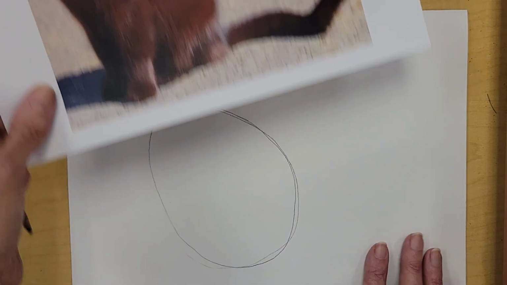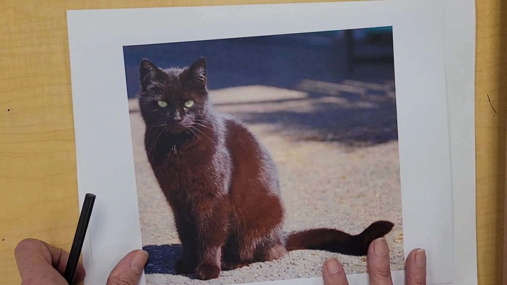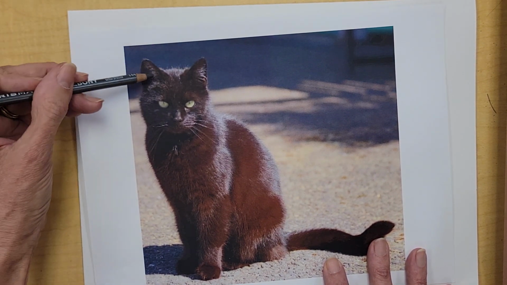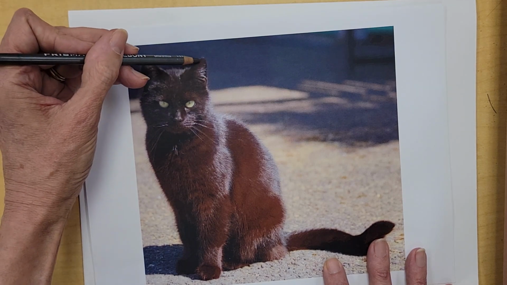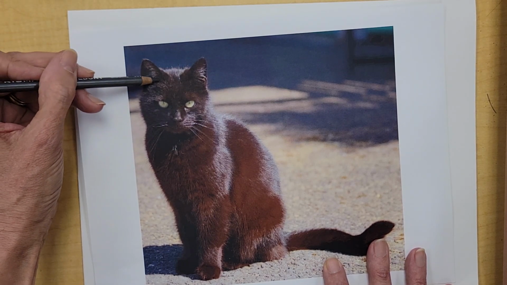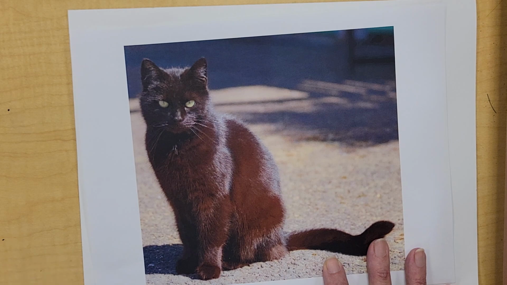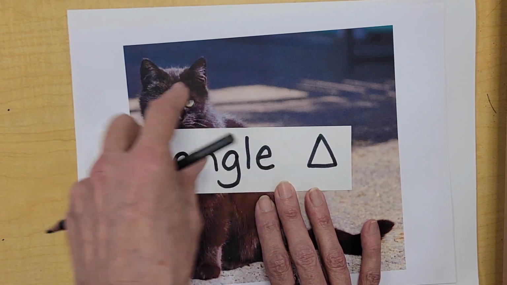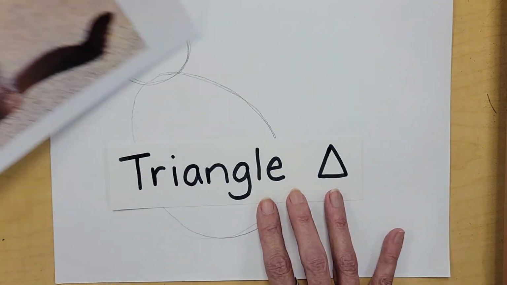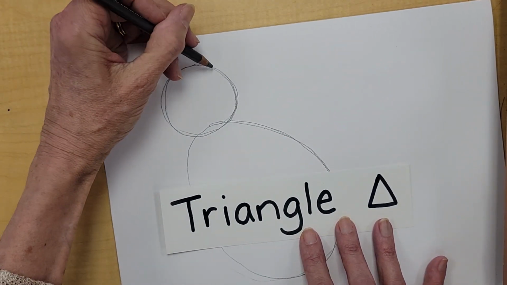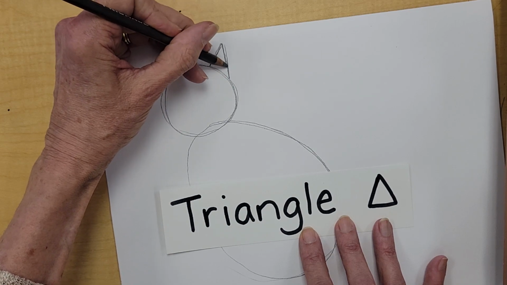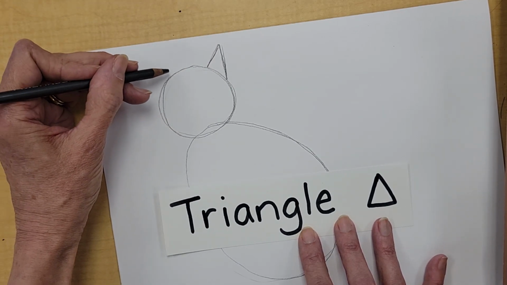Are there any other interesting details I notice about a cat? When I think of a cat, I think of its pointy ears. That shape is a triangle. So now I'm going to add those two pointy ears onto my cat.